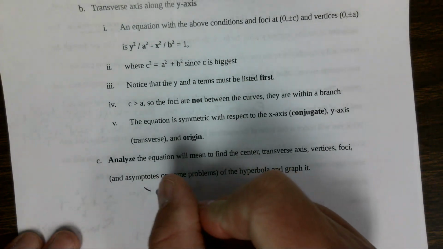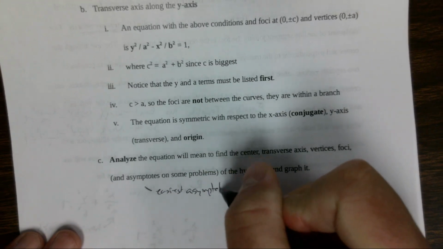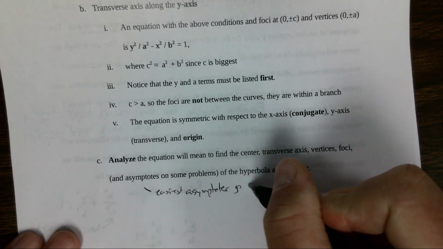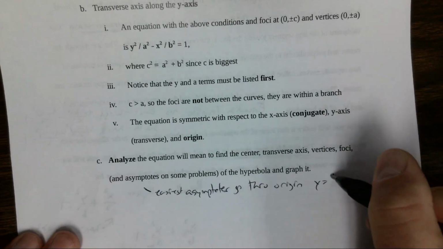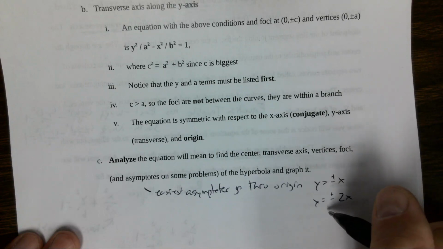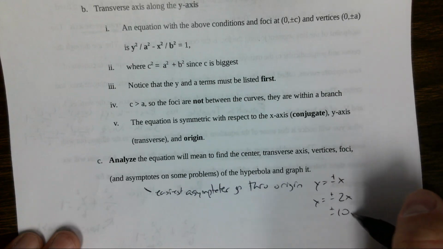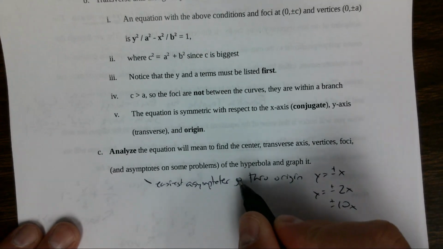The easiest asymptotes go through the origin, like y equals plus or minus x, y equals plus or minus 2x, 10x, etc. But there are harder ones.